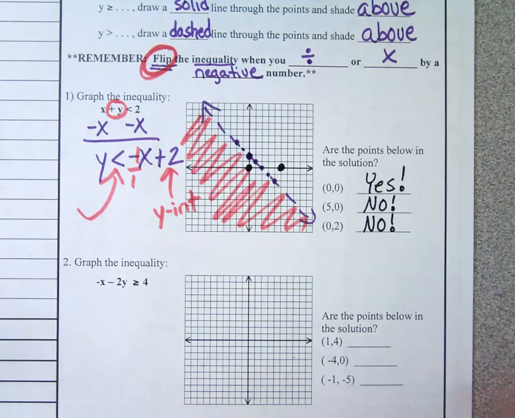Okay, everything so far. I'll review. Hopefully this is easy peasy. Lemon squeezy.